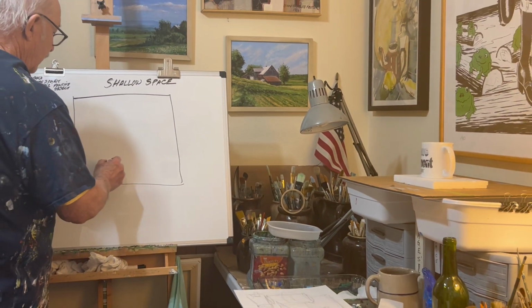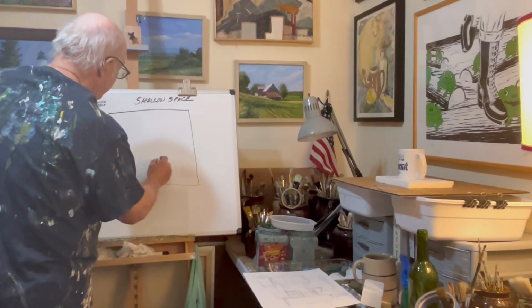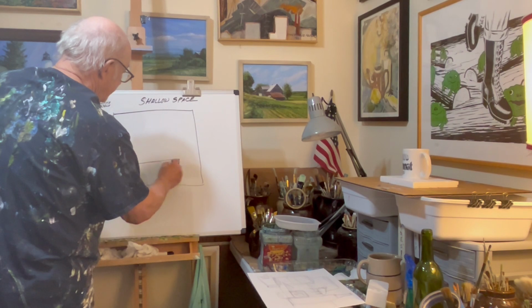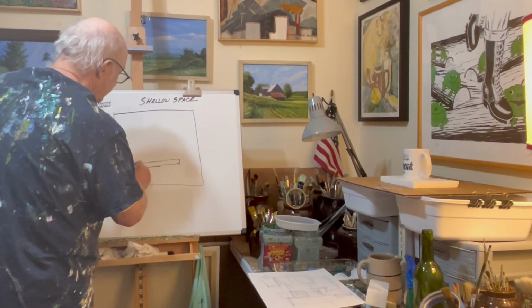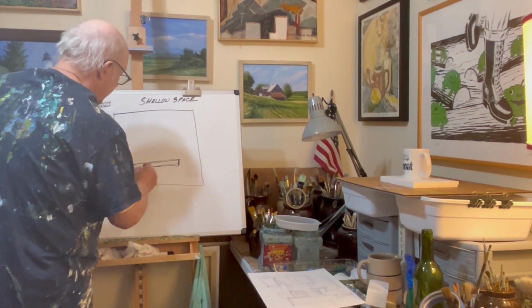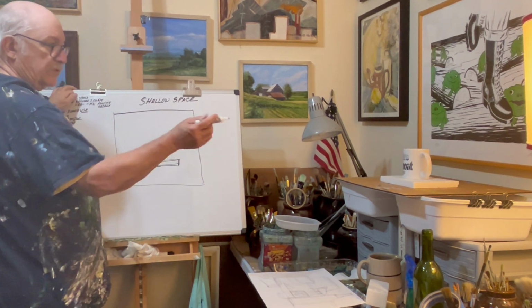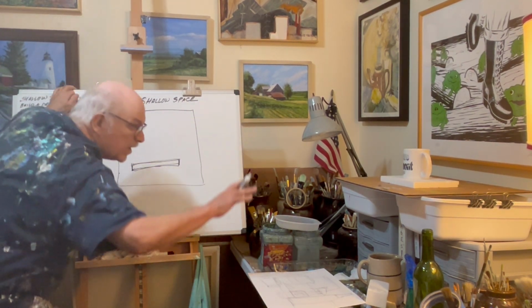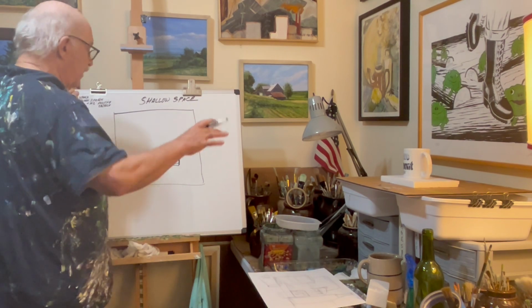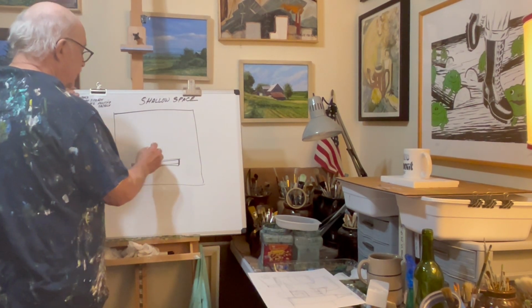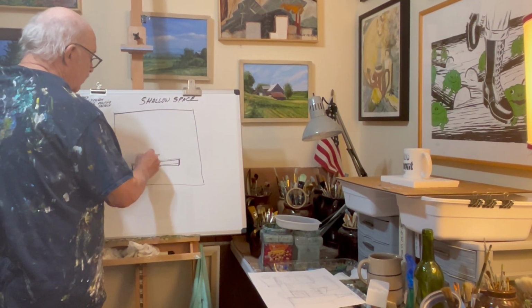So first thing I notice is that I have a piece of styrofoam here, and I'm going to put that shape in, which is what I'm seeing from my view. It depends on height. If it's down lower, up higher, you get a different view of things. And then I'm going to draw in the cup.